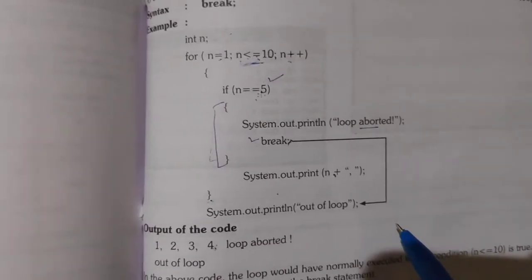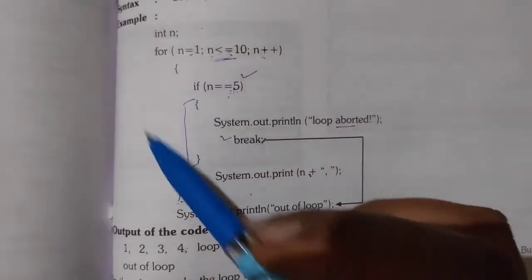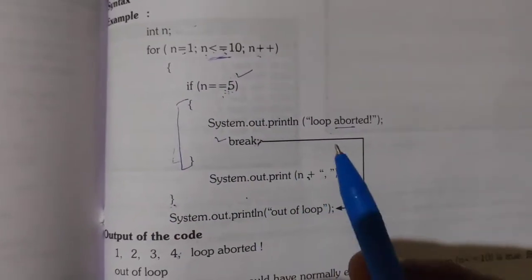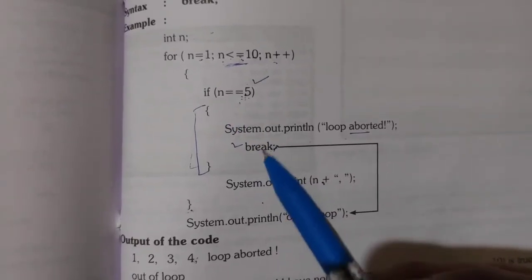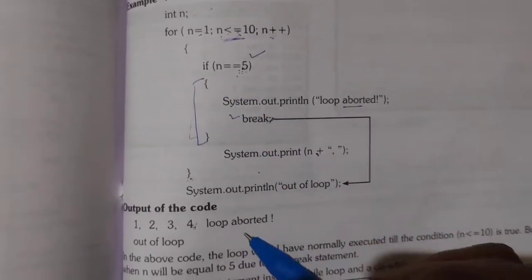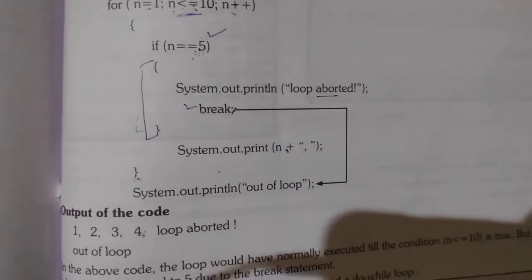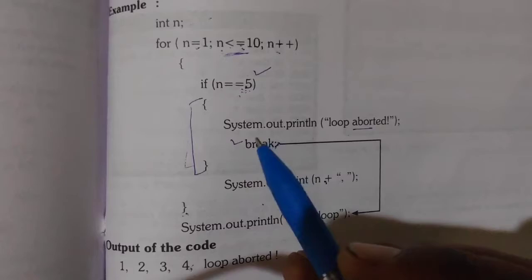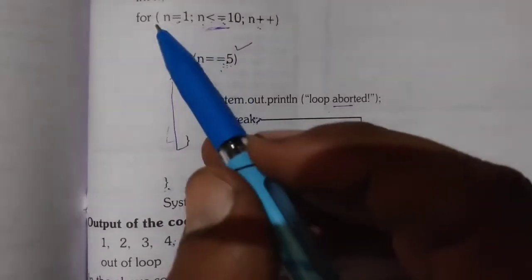So it will not execute 10 times, but it has executed only 5 times, because the break keyword has suspended the execution of the for loop. So this is the work of the break keyword inside the loop, that if you want to abort the loop, or if you want to stop the loop, you can use the break keyword inside the loop.